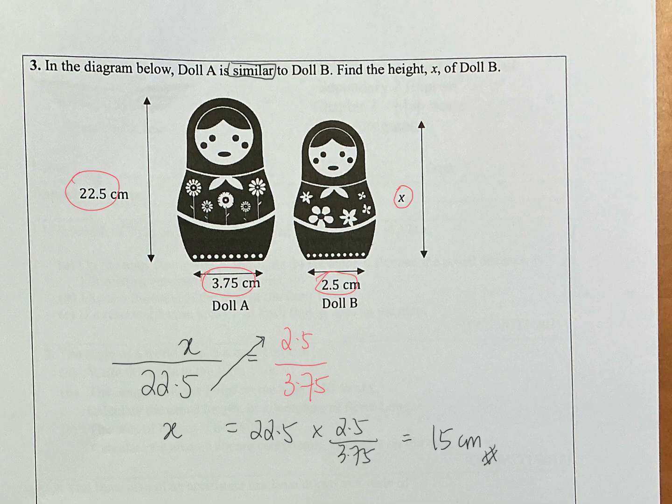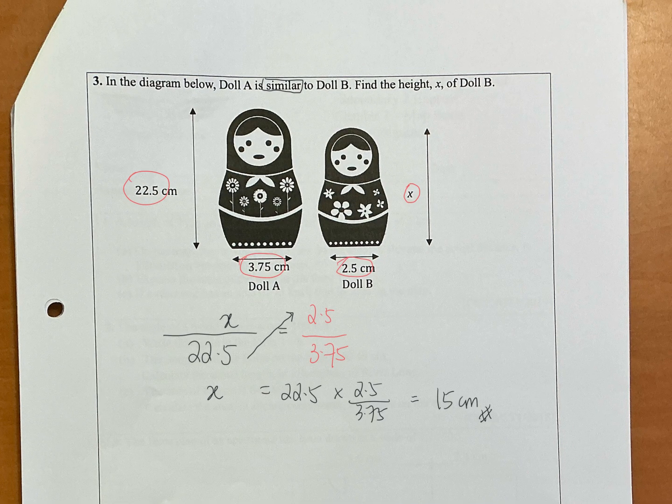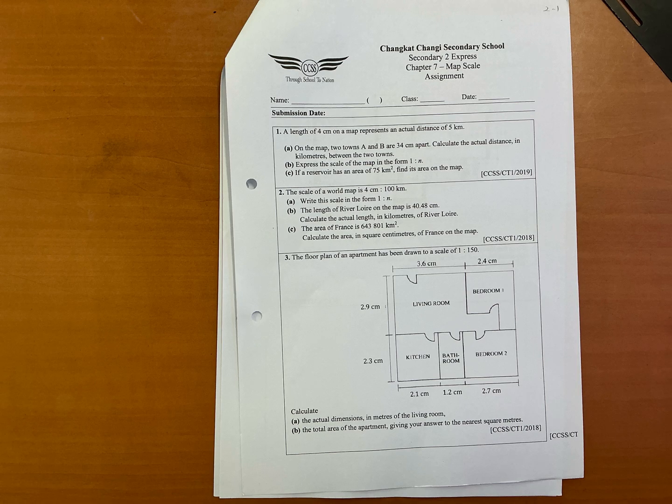Okay, please, it's 1 week before your WA. Focus. Okay? This one very simple. Next one. Holden, you marking your work. If copying, okay, good. Next one.